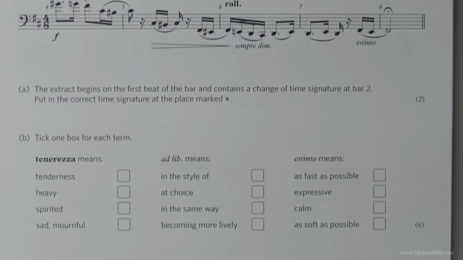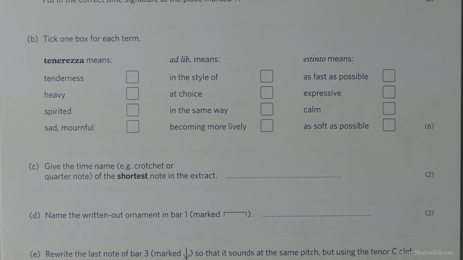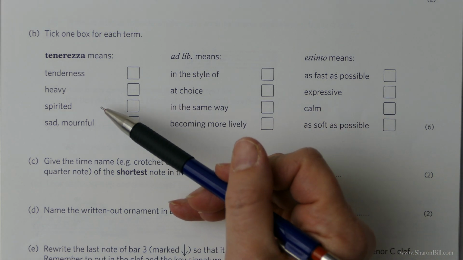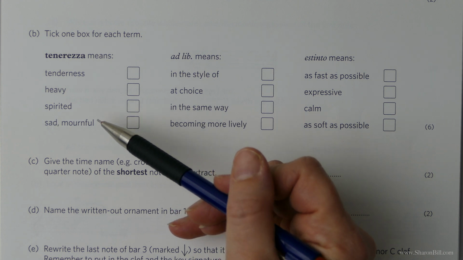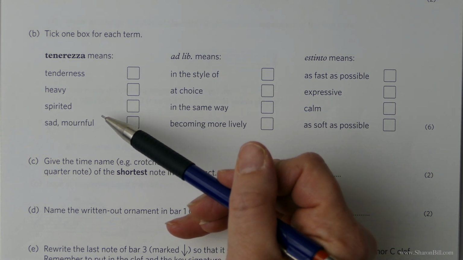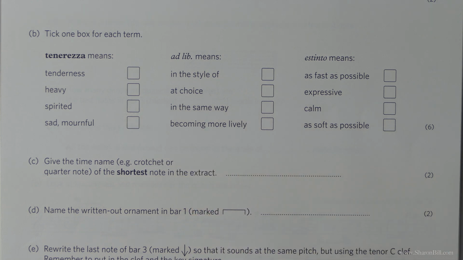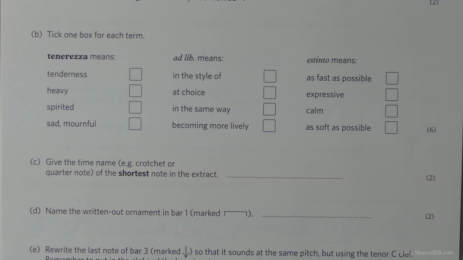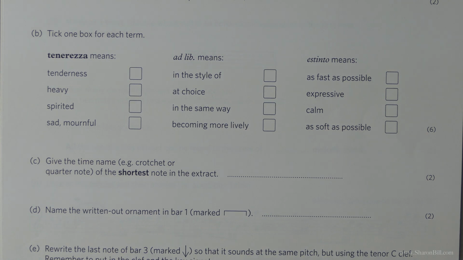The next question is some performance direction terms. Now don't forget, these come in terms of an accumulation of everything from grades 1, 2, 3, 4 and 5 could be drawn upon. So there's a lot of revision here. And if you look in the back of the PDF documents from grades 1, 2, 3, 4 and 5, I've given you some revision tips, and also some little tests to test yourself.